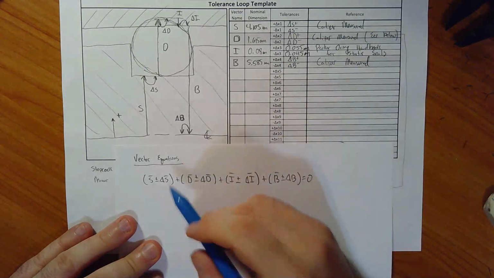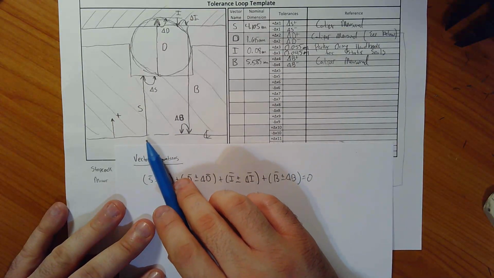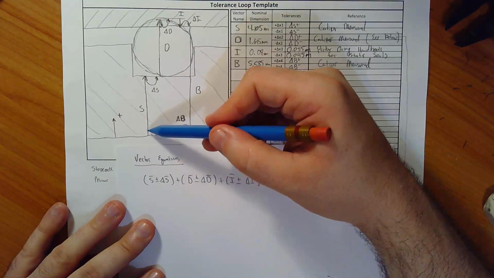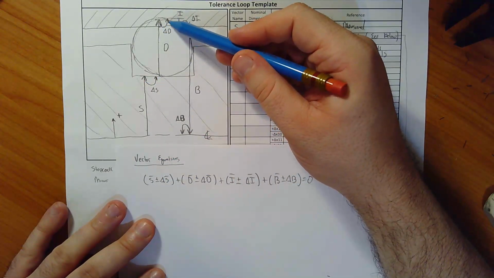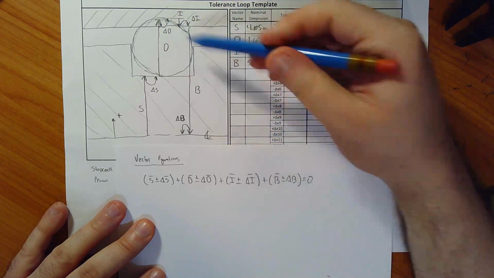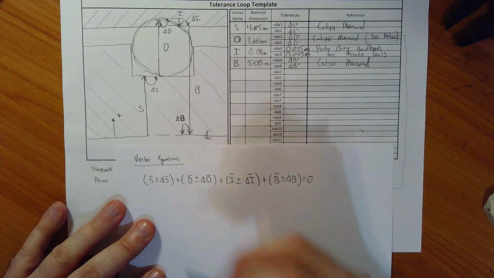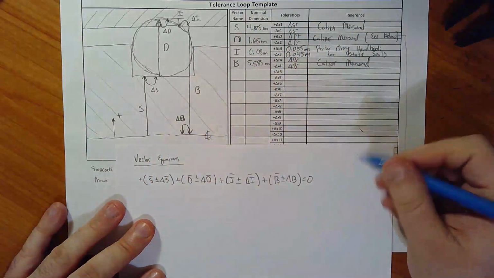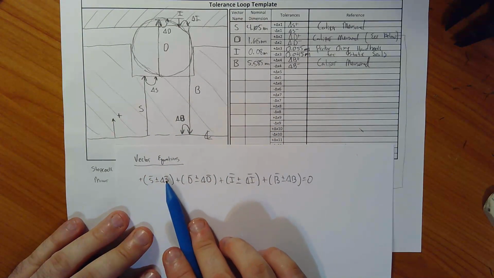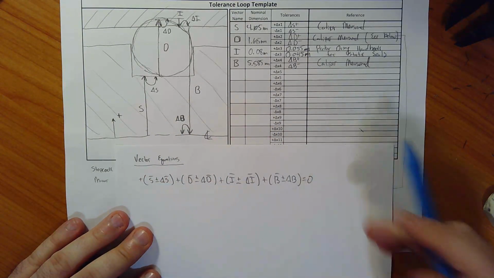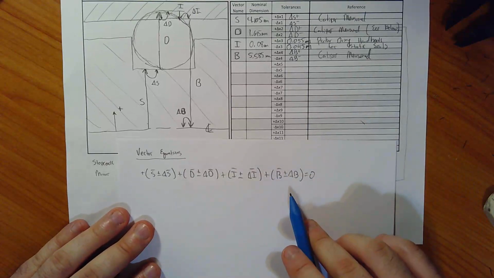Okay, so what I've done here is just sum up all these vectors following the vector math that you watched in the asynchronous video. So I've just added vector s plus or minus delta s to vector d plus or minus delta d to vector I plus or minus delta I and to vector b plus or minus delta b. And they're all positive, right? They all have a little plus sign sitting in front of them because the directionality information is contained within the vectors themselves. So hence these bars over the vectors. So that is the general form of the vector equation.